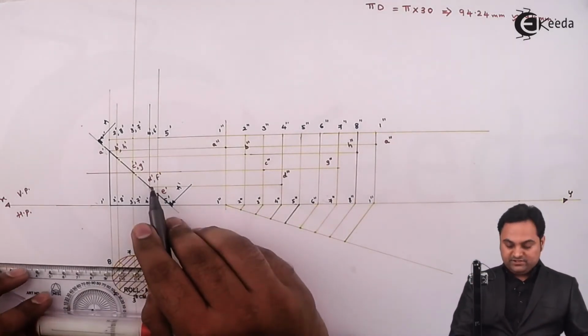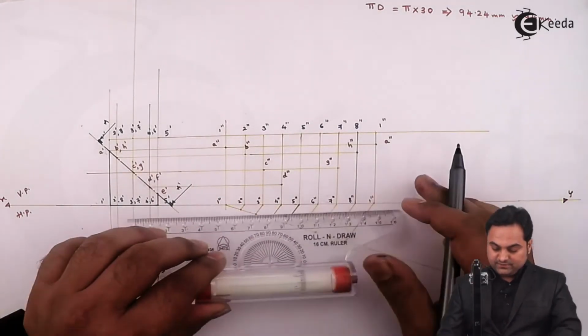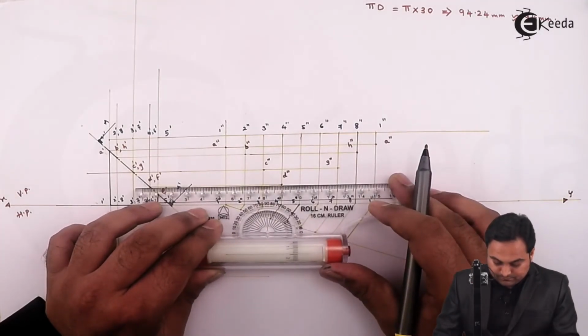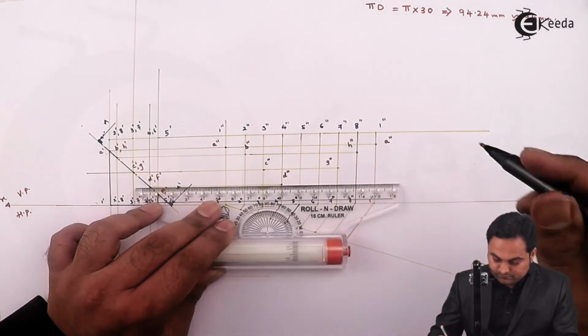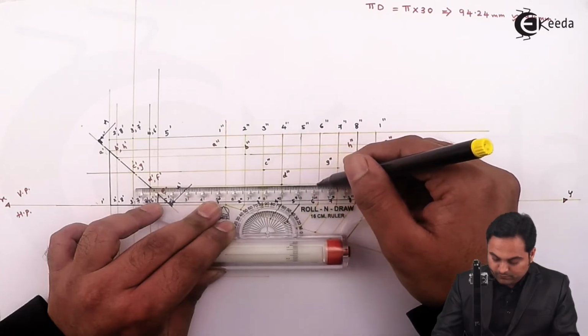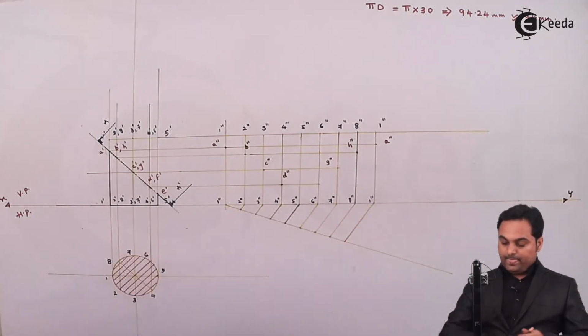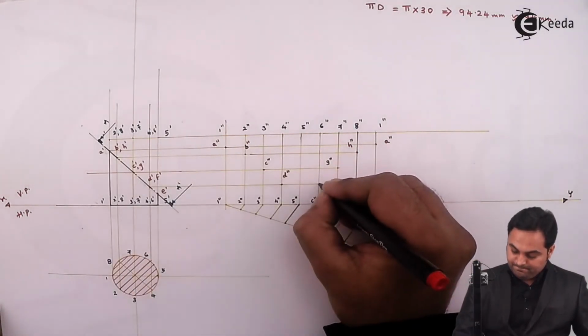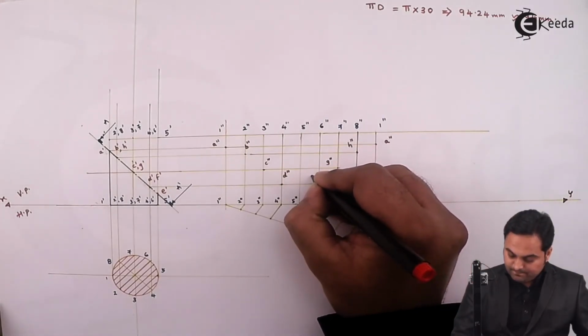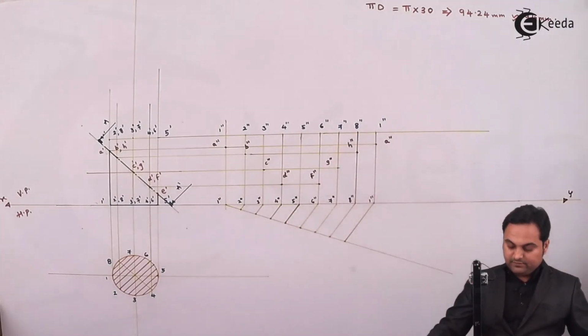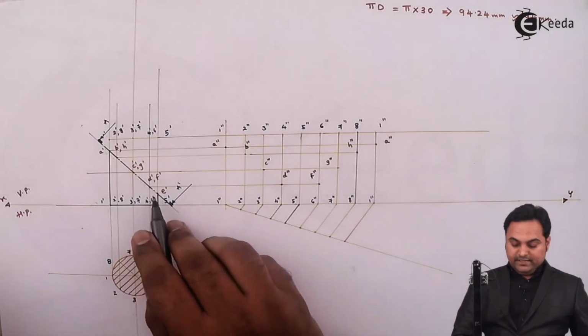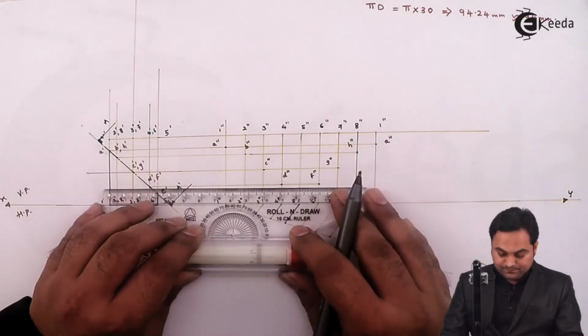And point F dash is on 6 dash 6 dash. So extending it up till here. F double dash. Then E dash is on 5 dash.